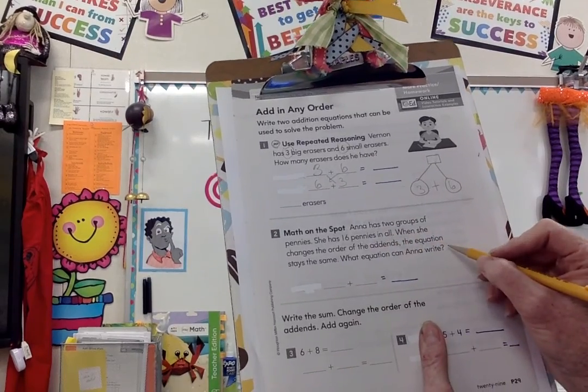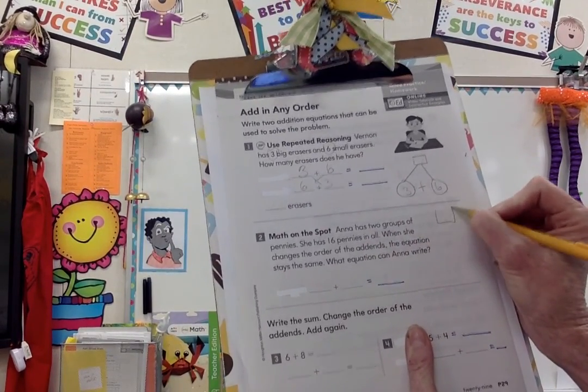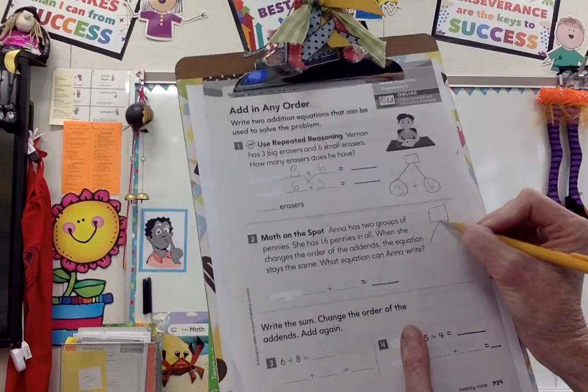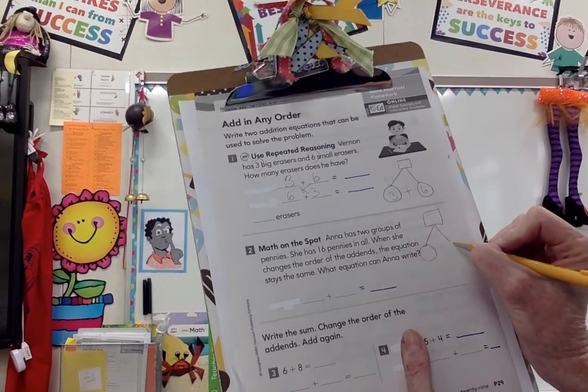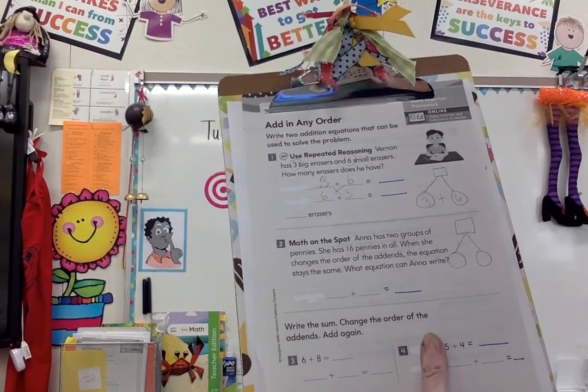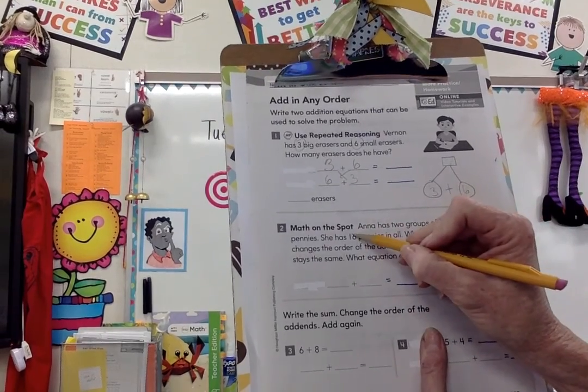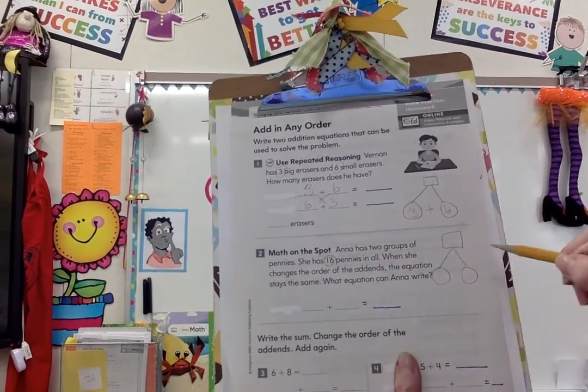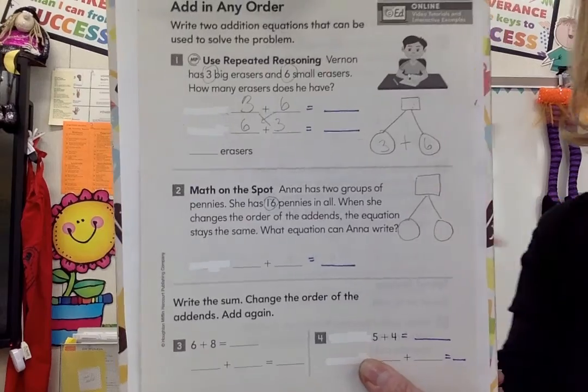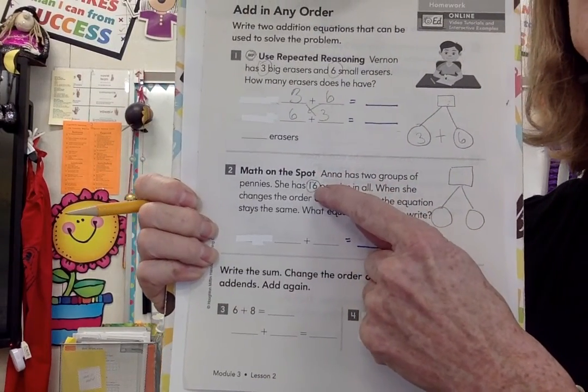Anna has 2 groups of pennies. She has 16 pennies in all. Math mountain, please. You can stop this video to help you. She has 16 pennies in all. So she needs to write the total. This is our total. Where would I write that in my math mountain? Where would I write 16?